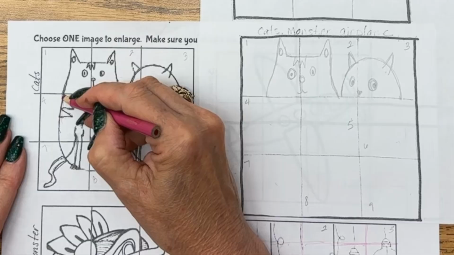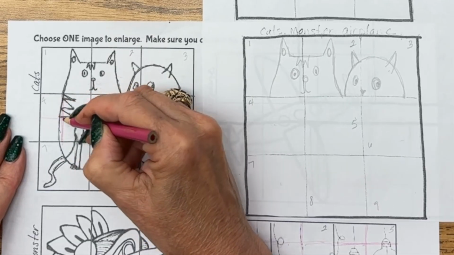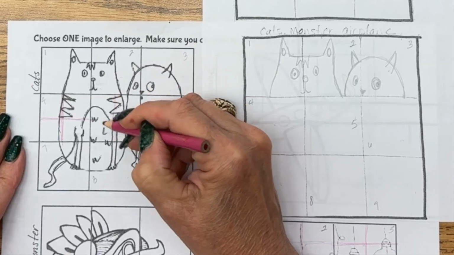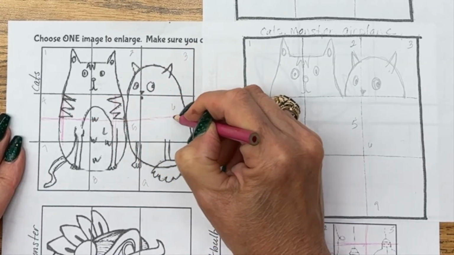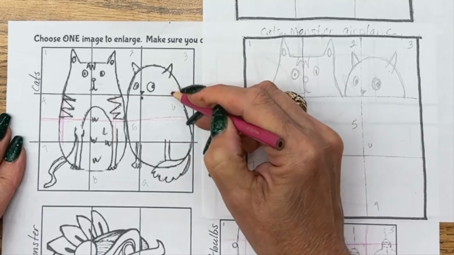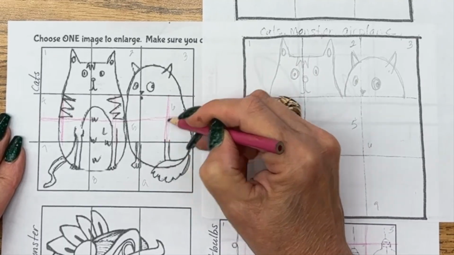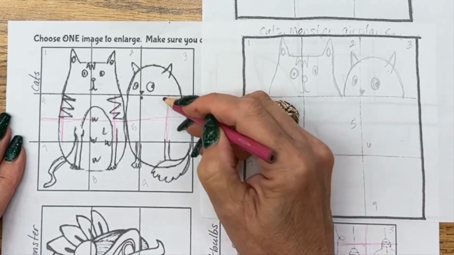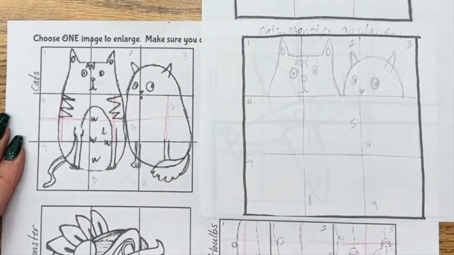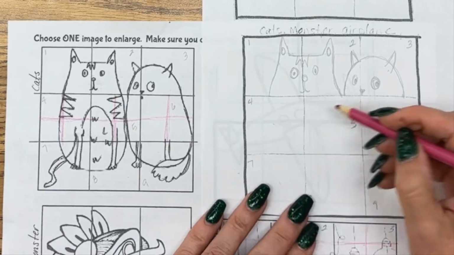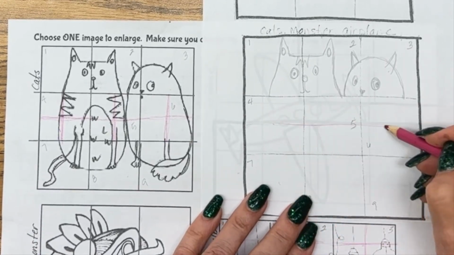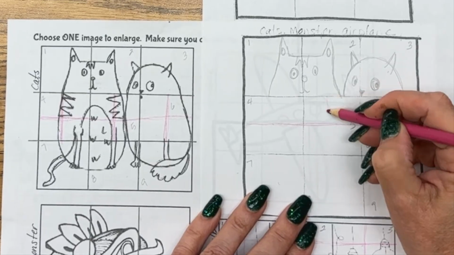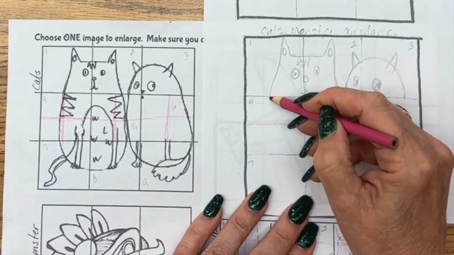So now let's divide down a little bit more. This is helpful sometimes when there are a lot of details. So I'm going to try to get halfway across vertically and halfway horizontally. And I'm going to do the same thing on here. That's about halfway. Okay, if it's not perfect, that's okay.